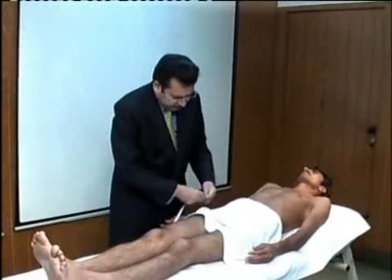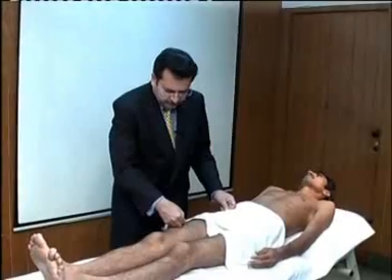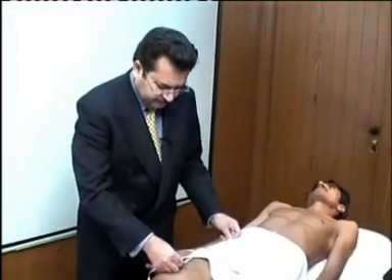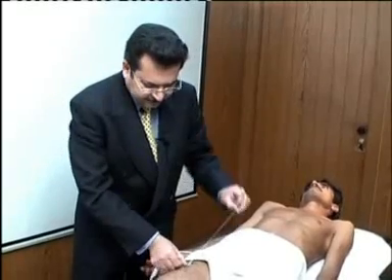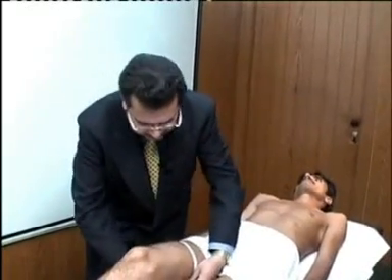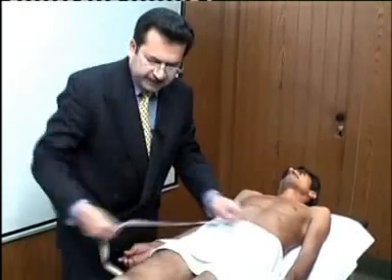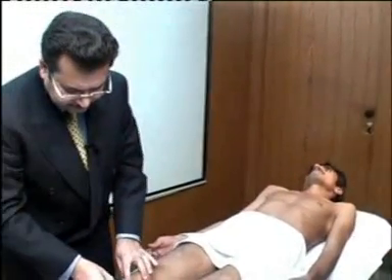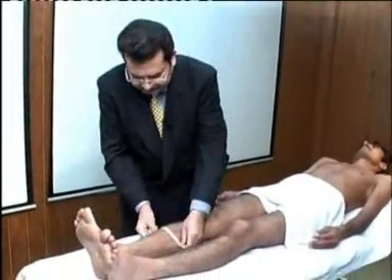From here you can measure about 25 centimeters, and at the same position on the opposite side, and similarly from the tibial tuberosity around 15 centimeters you can measure, and the same on the opposite side as well, and this will compare the bulk of the muscles.